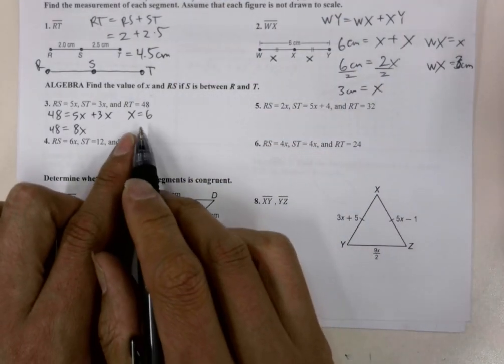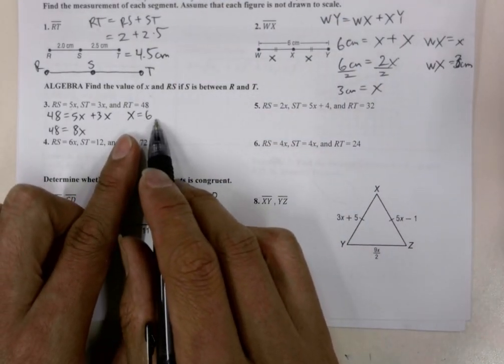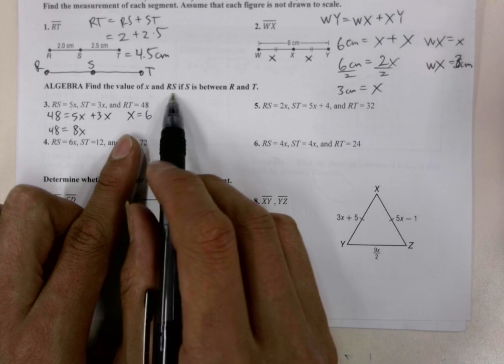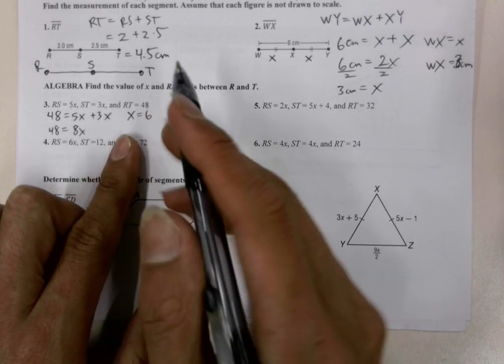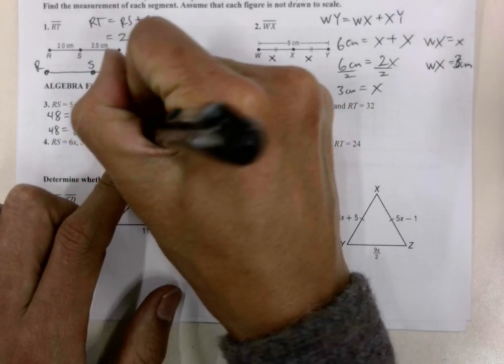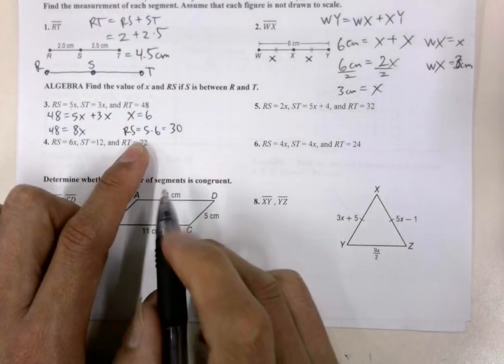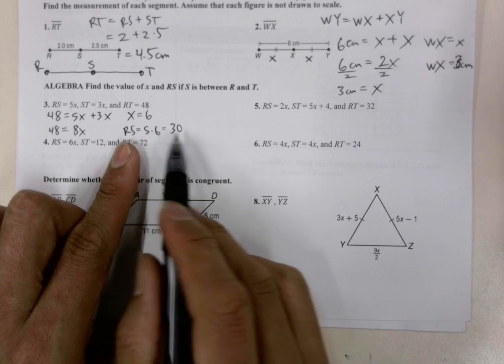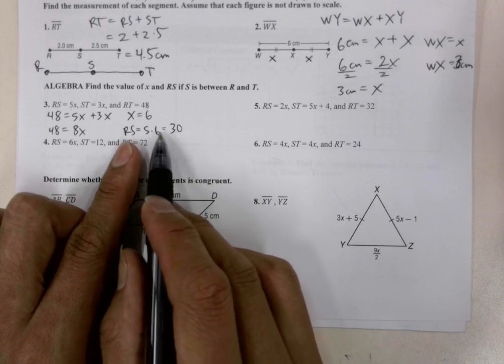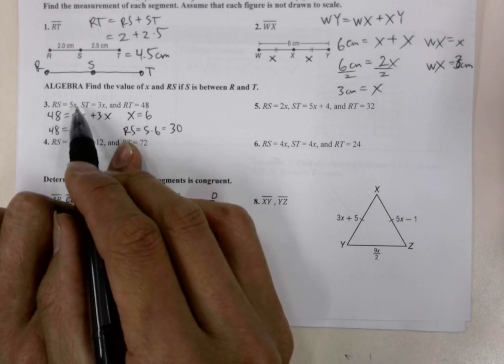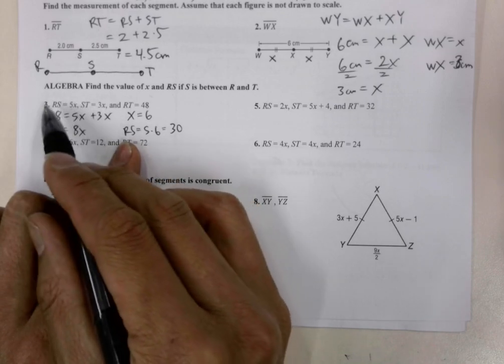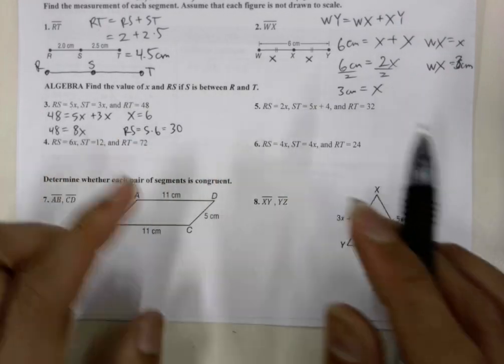Now that I found that x is equal to 6, I can find the value of RS. So RS is equal to 5 times 6, which is equal to 30. So x is equal to 6, RS is equal to 30, by plugging in the 6 in the place of x in this equation here, RS is equal to 5x.